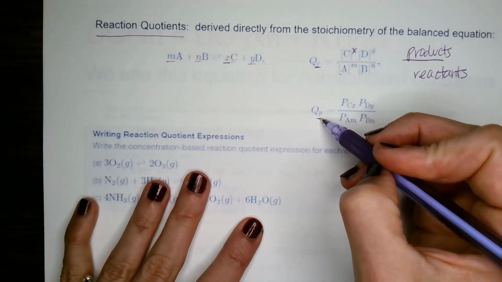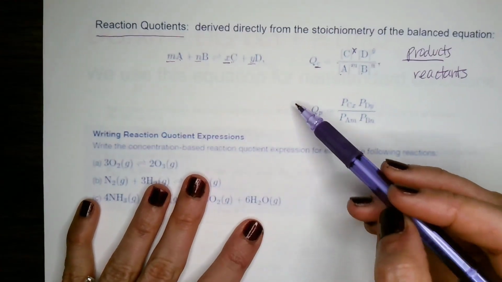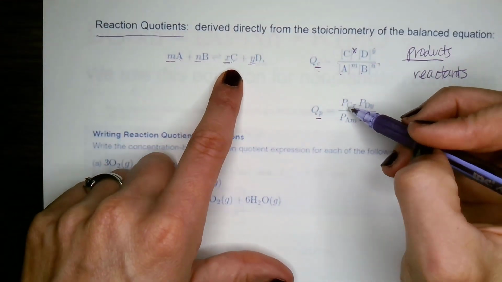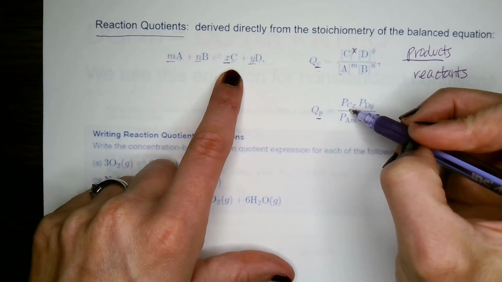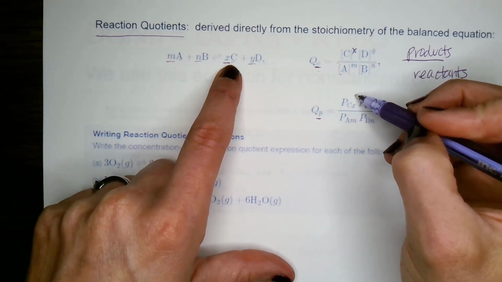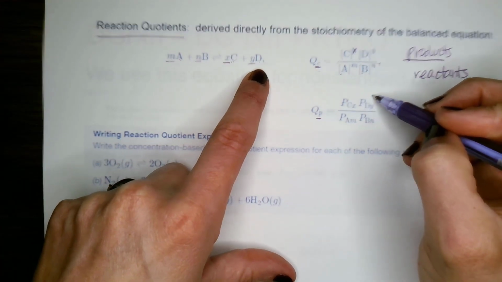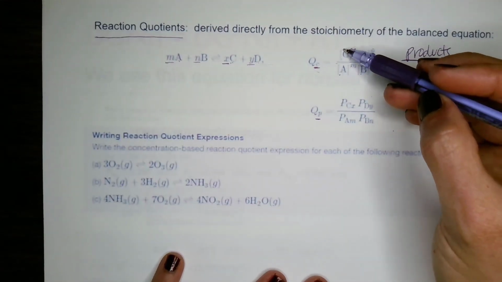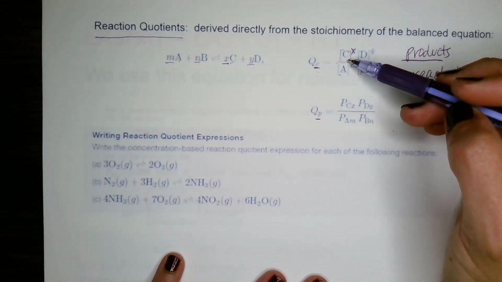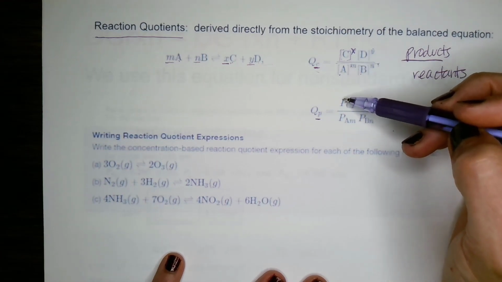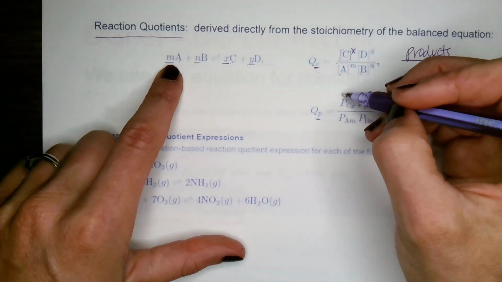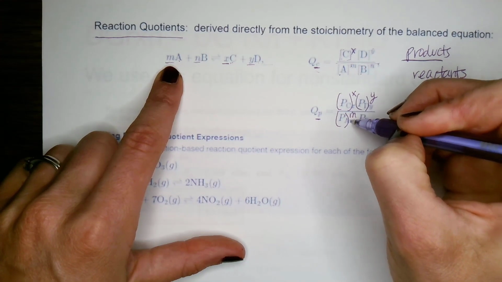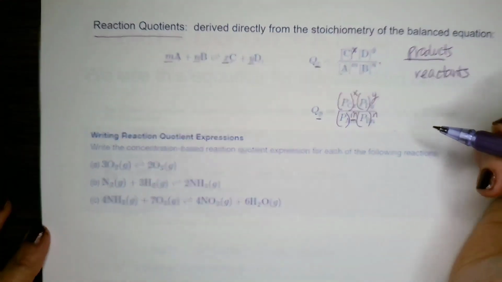If we're looking at the pressure, let's say that all of our values were not in molarity, like concentration is, but in atmospheres, then I just find the pressure of C to the X exponent times the pressure of D to the Y over, it's still the same thing, products over reactants. Just here we're dealing with these brackets that signifies molarity, and here we're just looking at pressure. And we still raise the pressure of C to the X, pressure of D to the Y, pressure of A to the M power, pressure of B to the N power.